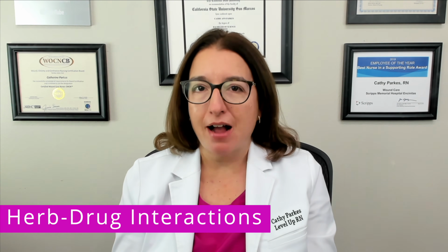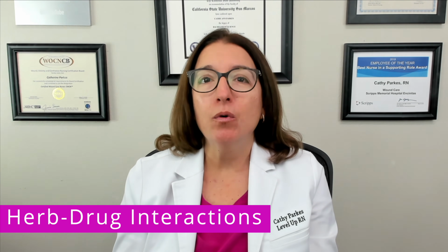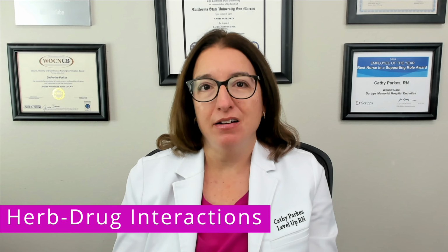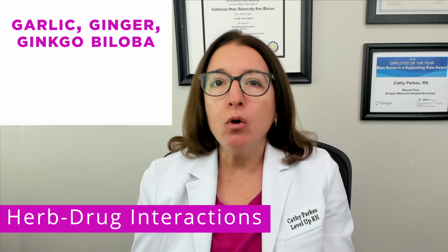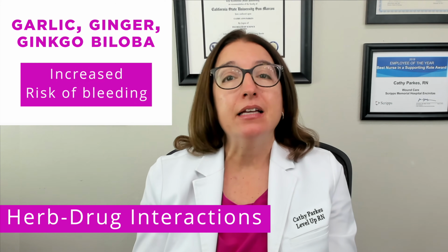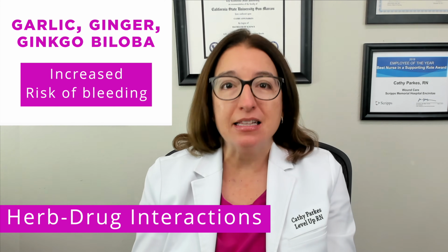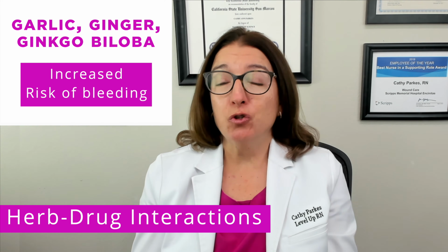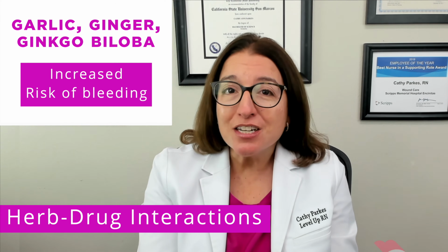Let's now go over some key herb-drug interactions. One interaction that is definitely important to know, and one that you are likely to get tested on, is the fact that ginger, garlic, and ginkgo biloba can increase the risk of bleeding when taken with medications such as warfarin, aspirin, and NSAIDs. So our little cool chicken hint to help you remember this fact is the 3 G's can make you bleed.